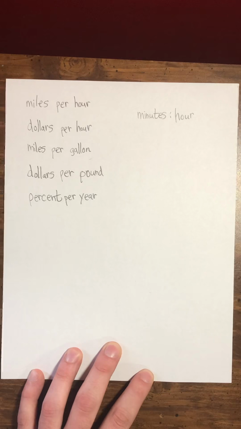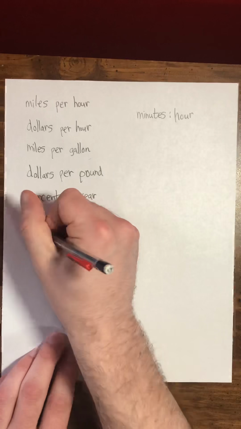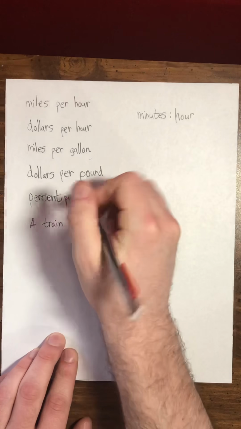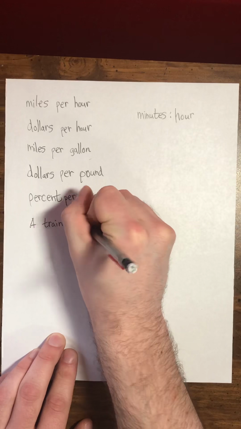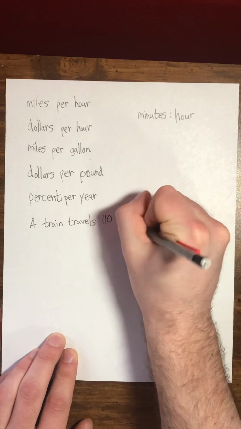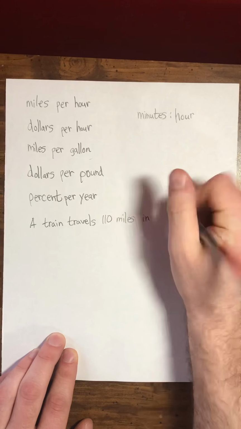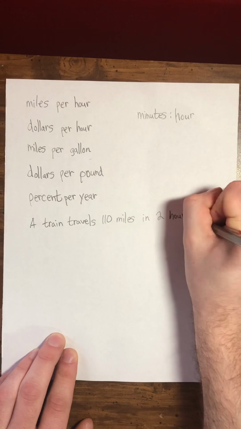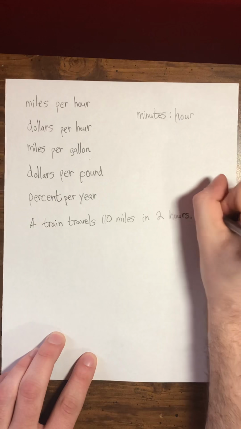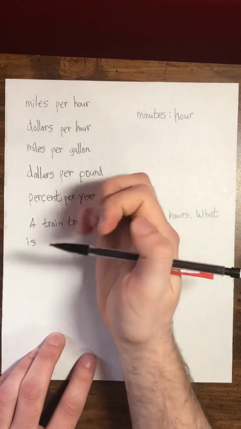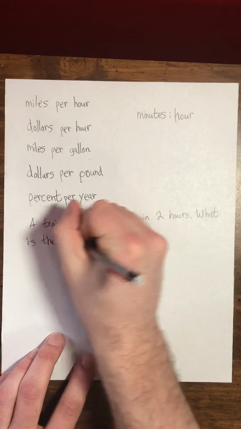So let's do an example using a rate. Let's say a train travels 110 miles in 2 hours. I'm asking you, what is the train's rate?